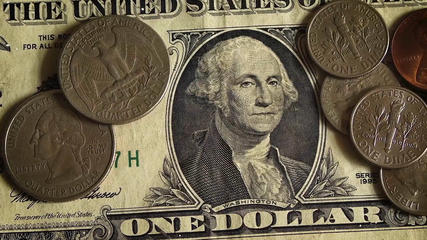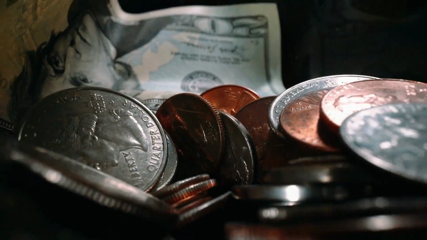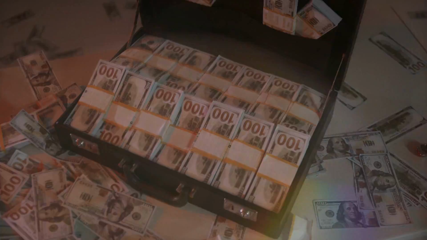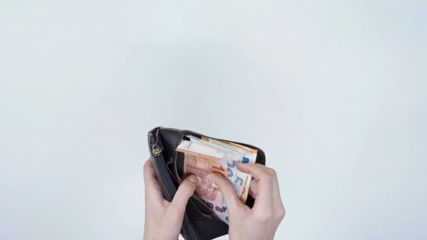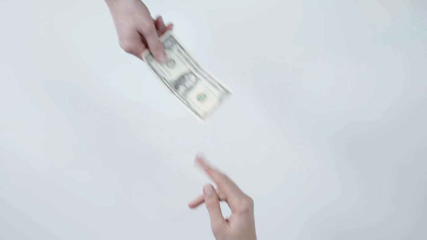Money has three key functions. Medium of exchange. Money facilitates the exchange of goods and services between buyers and sellers. Store of value. Money allows people to store purchasing power over time. Unit of account. Money provides a standard unit for measuring the value of goods and services.